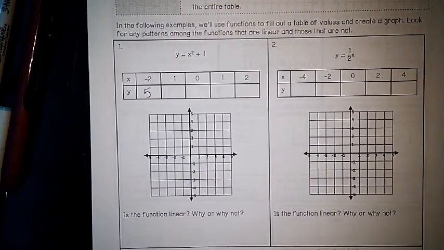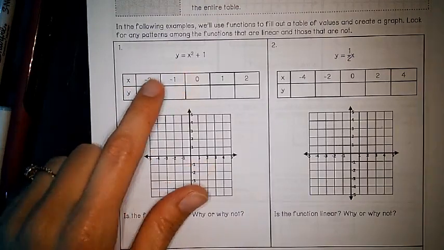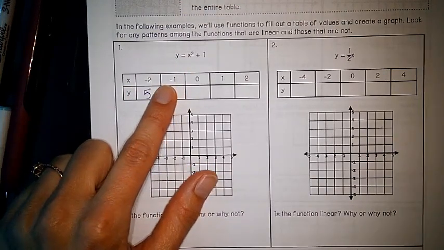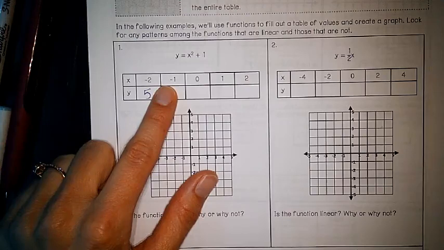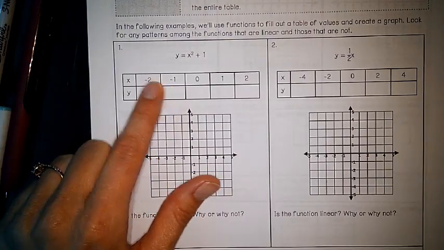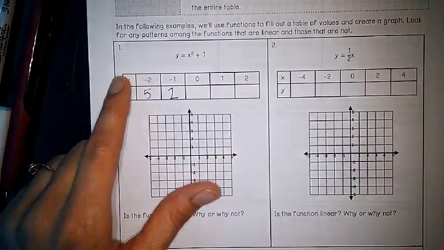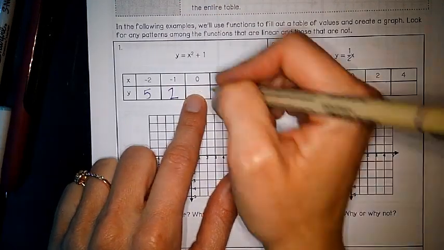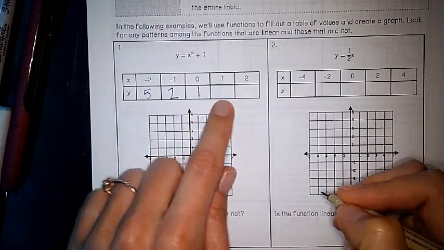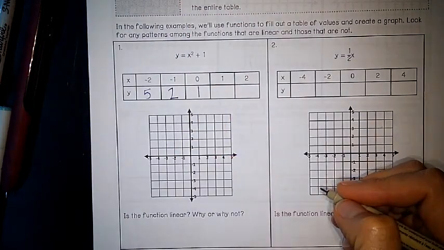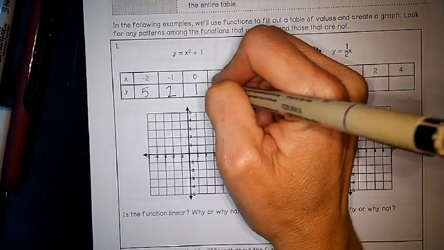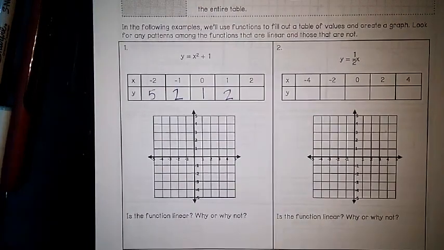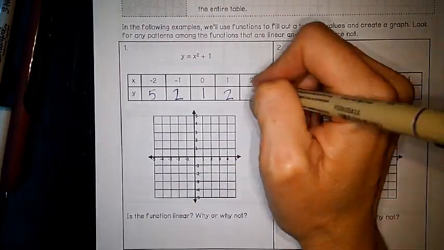Okay, when the input of -2 goes into the rule, what do you get for the y? Positive 5, because -2 times -2 is 4, 4 plus 1 is 5. I thought it was positive 2. Okay, -1 times -1 plus 1 is going to give me what? 2. 0 times 0 plus 1 is 1. 1 times 1 plus 1 is 2. 2 times 2 plus 1 is 5.